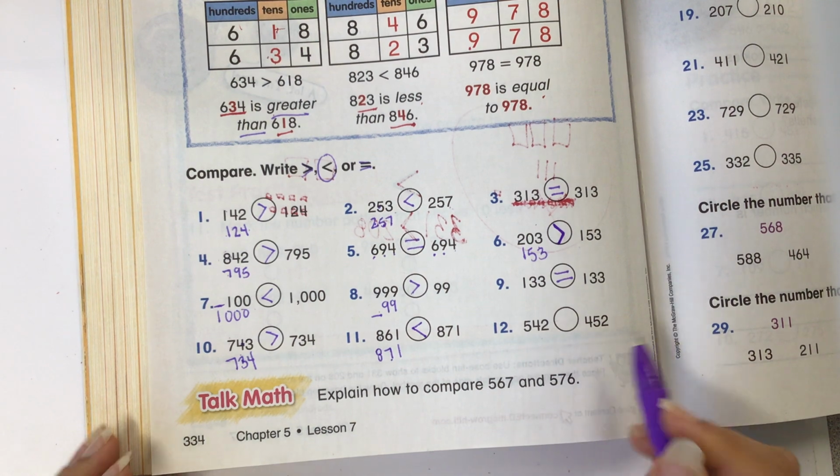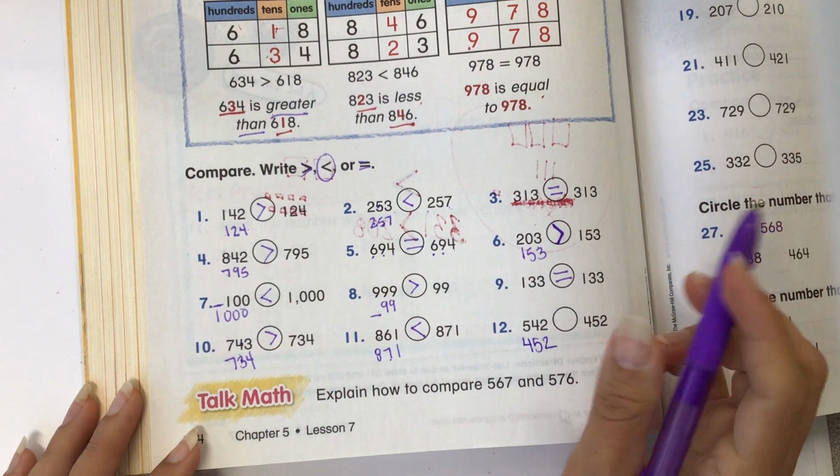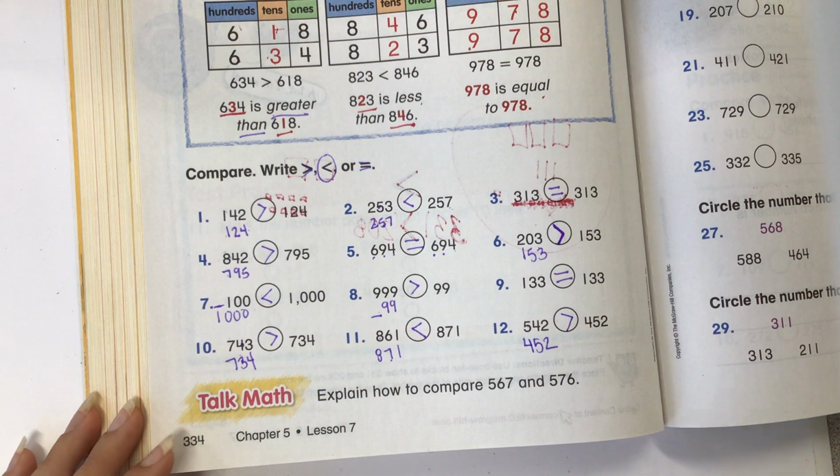542 and 452. So I'm going to put these numbers here, 452, and I'm going to compare 5 and 4. Oh, 5 is greater, so this number is greater than.